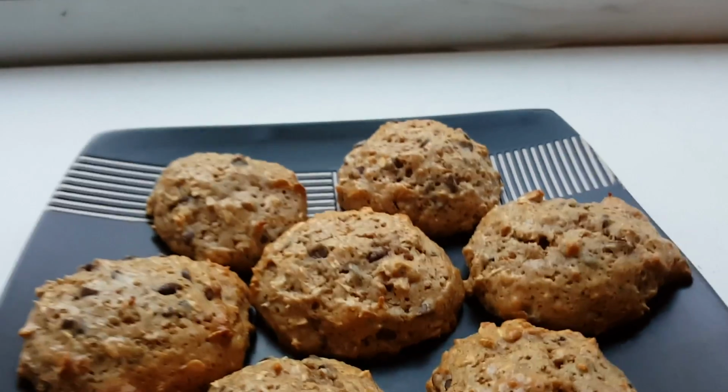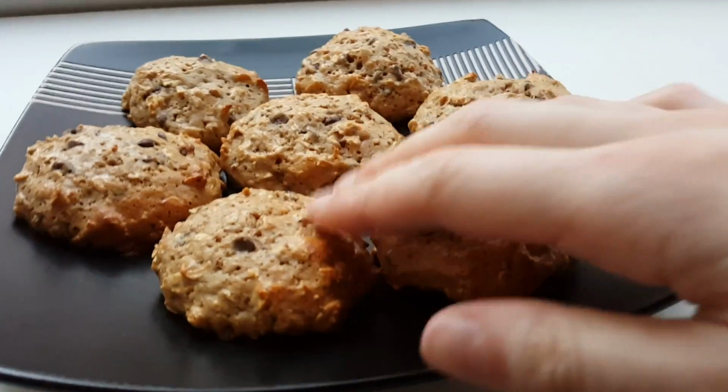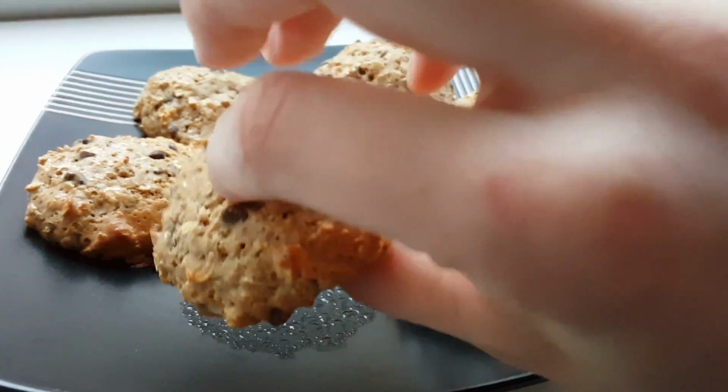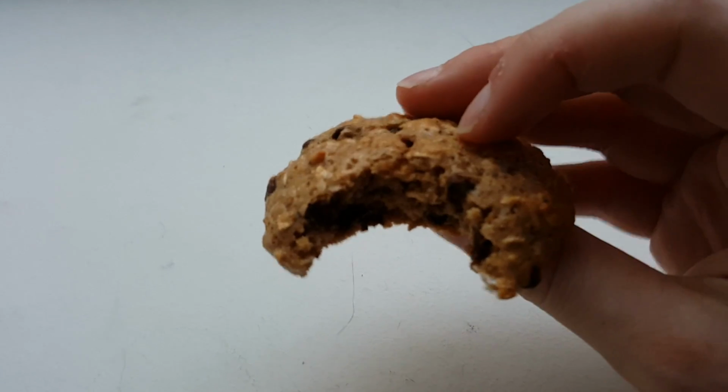So here is the final product. As you can see, they did bake up nicely when they were in there for 10 minutes. They do have a pretty firm texture, just like a normal cookie. So now we're gonna go ahead and give them a try.